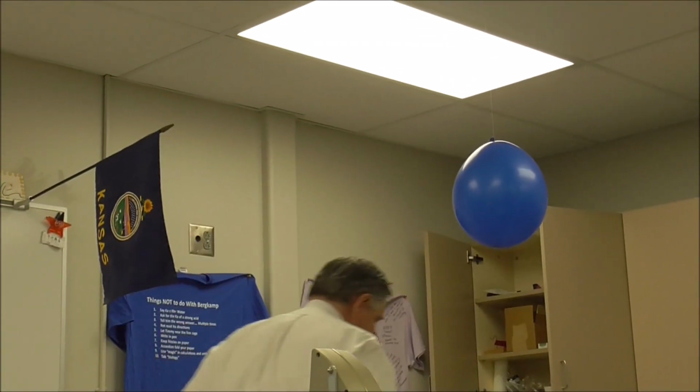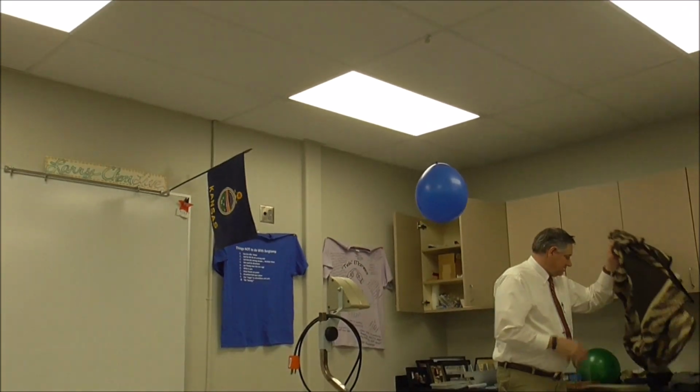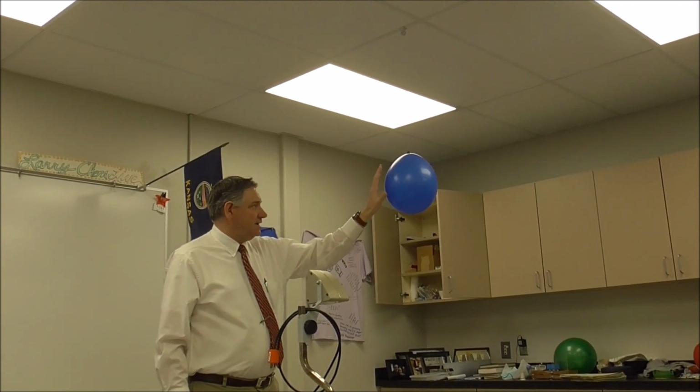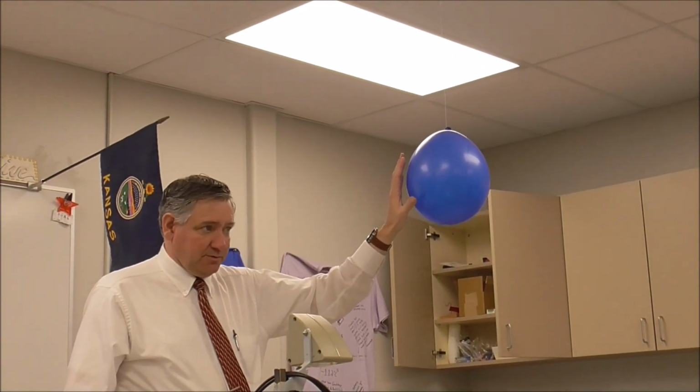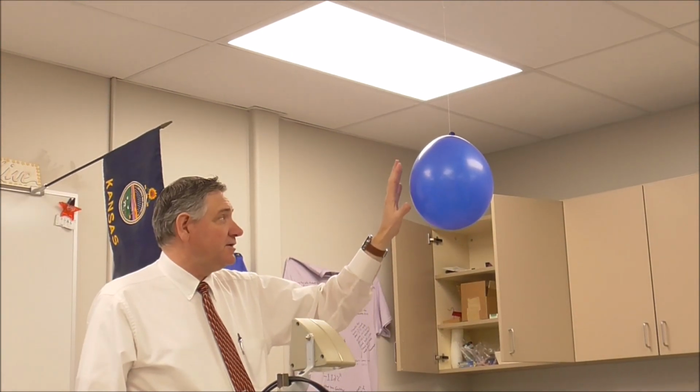So what I have here is your basic balloon, okay? And if I put my hand up beside it, okay, there's a gravitational attraction that exists between my hand and the balloon. My hand has mass, the balloon has mass, okay? Now, it isn't like I do this and all of a sudden the balloon begins to drift towards my hand. Gravitational force, important as it is, is actually the weakest of the four fundamental forces.